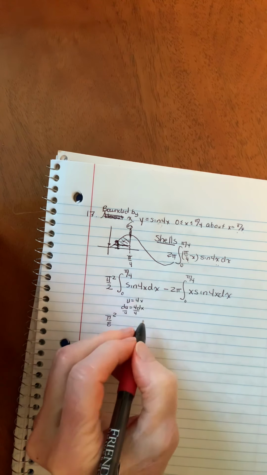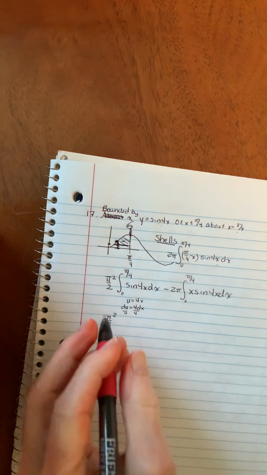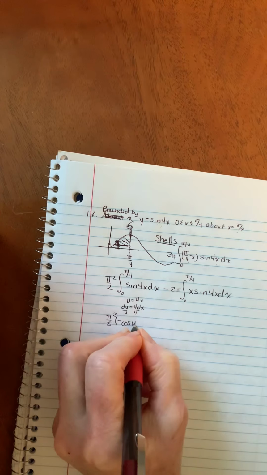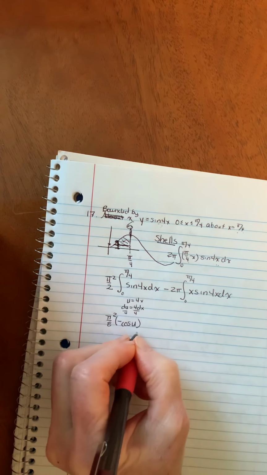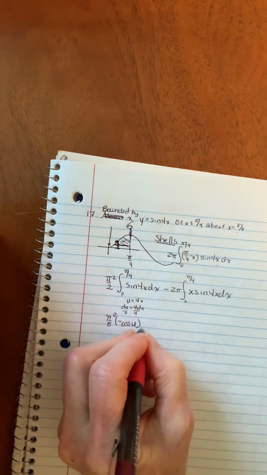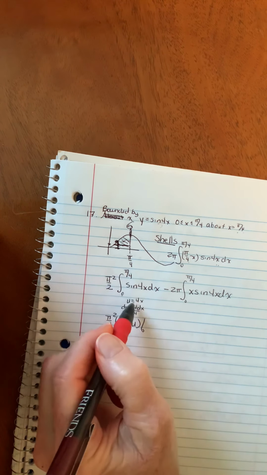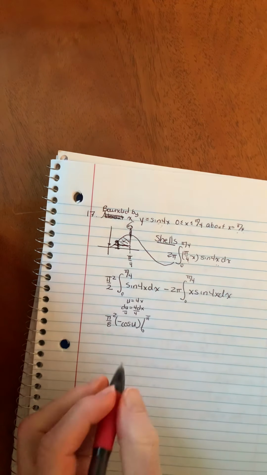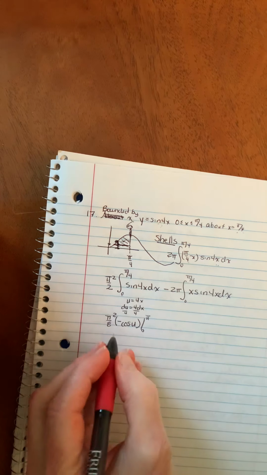Sine of u du, I divided by 4 already, so sine u du is minus cosine u, and we're going to go, let's see, if x is 0, then u is 0, so we're going to go from 0 here, and if x is pi over 4, then u is pi. Okay, so that's that part. Cosine of pi is -1, so that makes that +1.